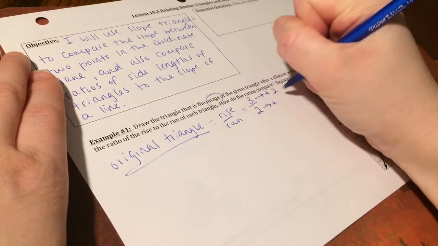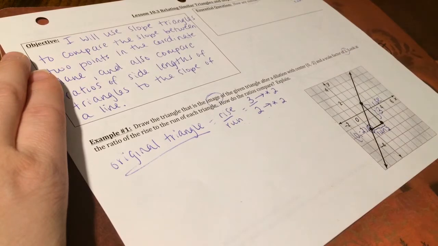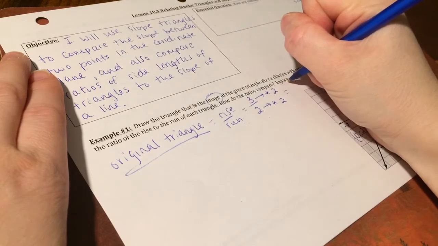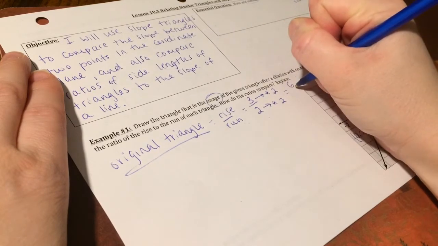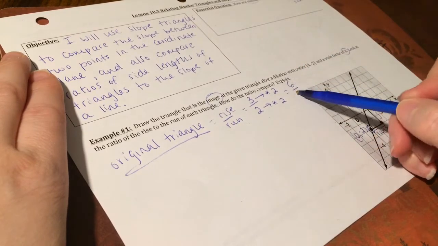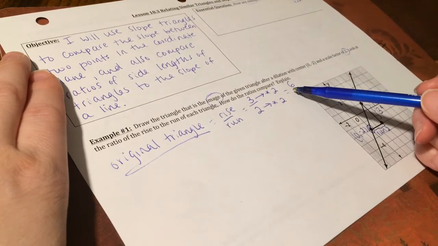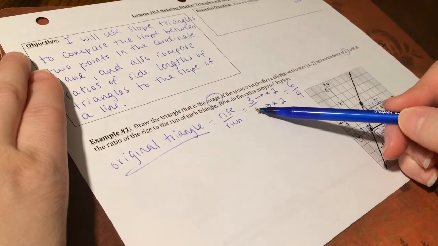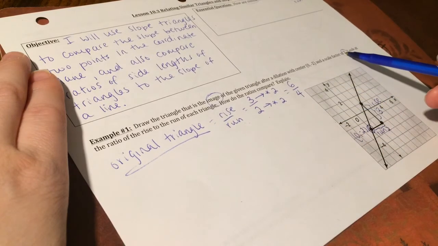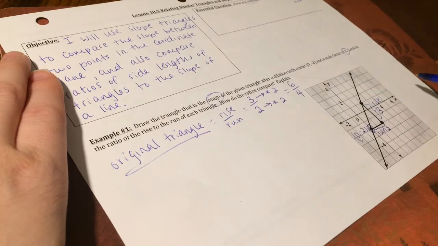So it's going to be 3 times 2 and then 2 times 2, which gives you your new rise over run for your image figure. So it would be 6 over 4. And that makes sense because if the scale factor is 2, that means that the new image figure is going to be twice the size of the original figure. The scale factor is bigger than 1, so it's going to be an enlargement, twice the size. And 6/4 is twice the size of 3/2.